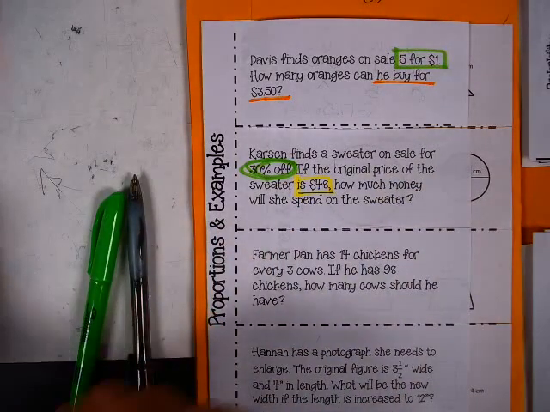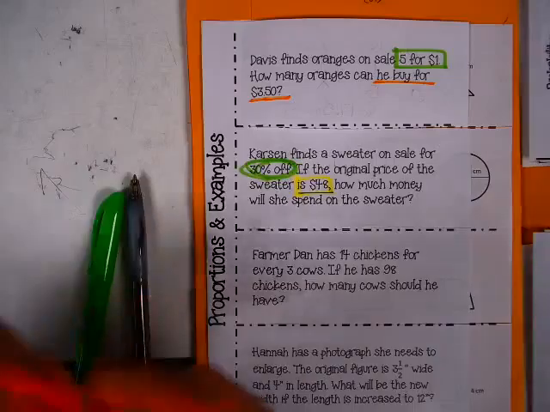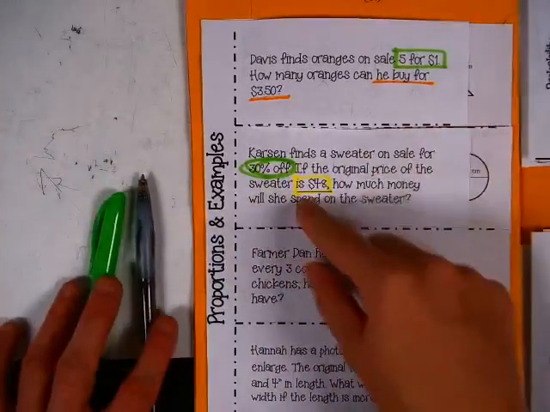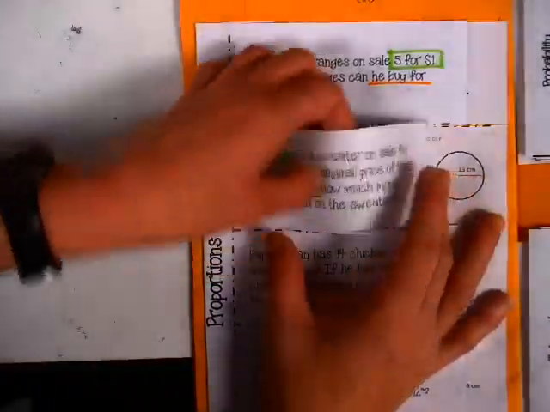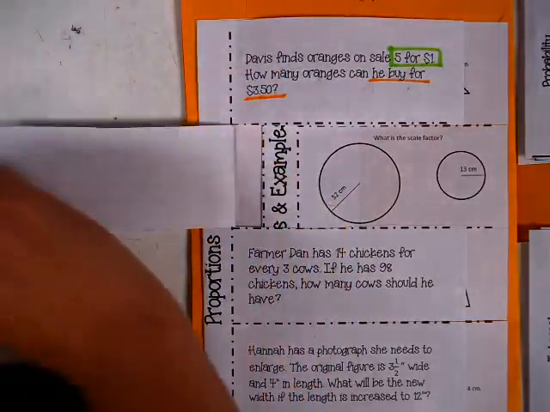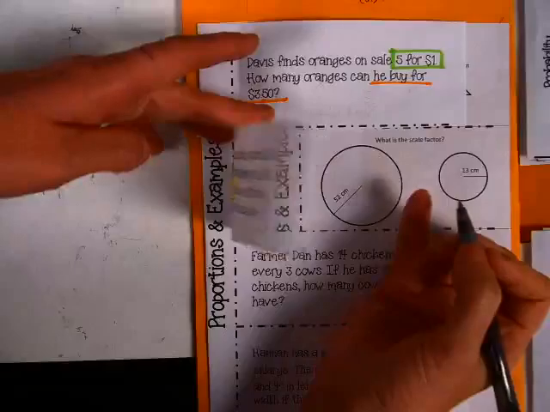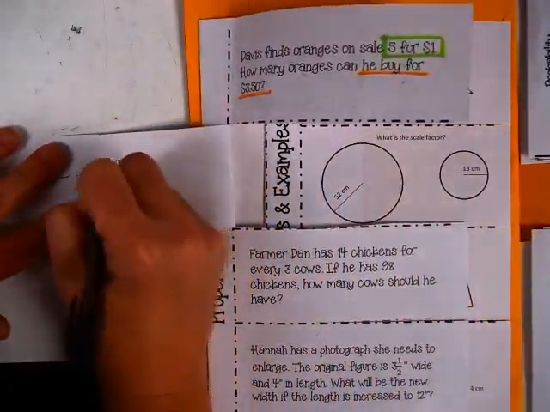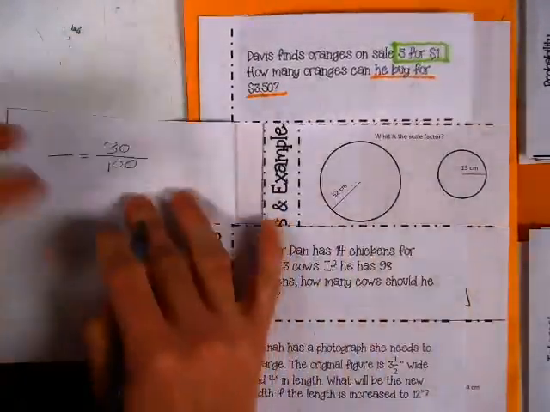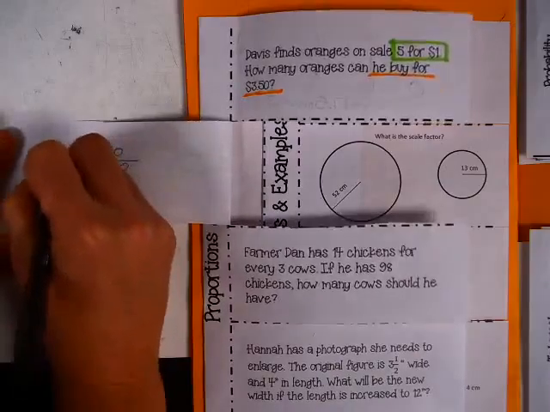How much will she spend on the sweater? So we're going to have to look for the discount and then subtract. Welcome to 7th grade. Alright, so our part, we know our percent is 30 over 100. We know the price was 48.